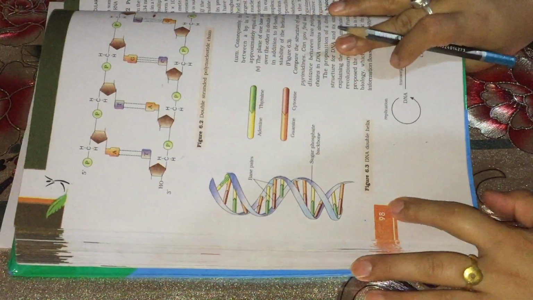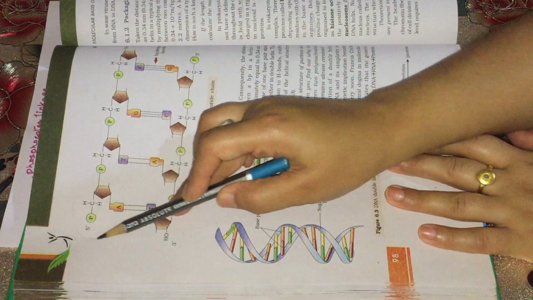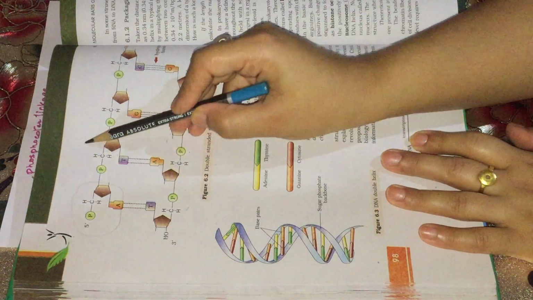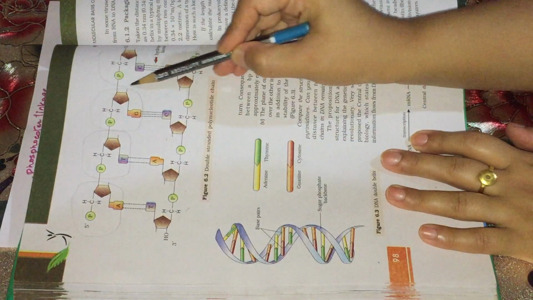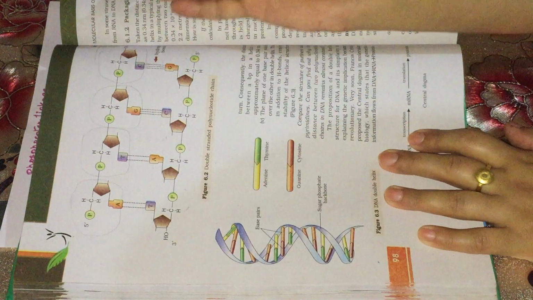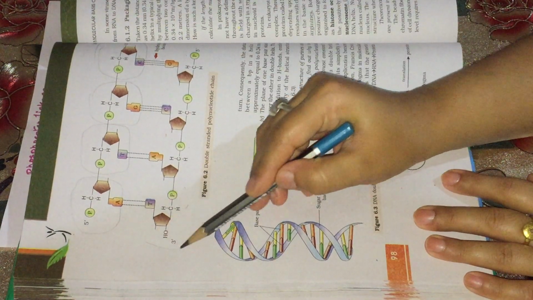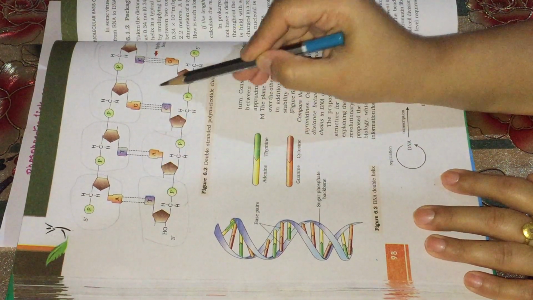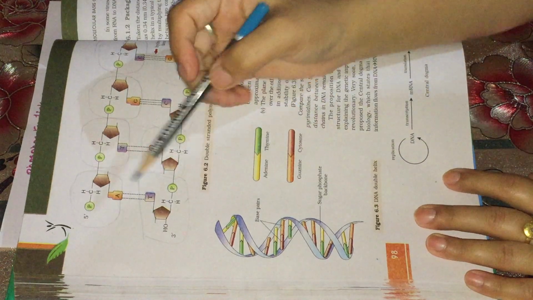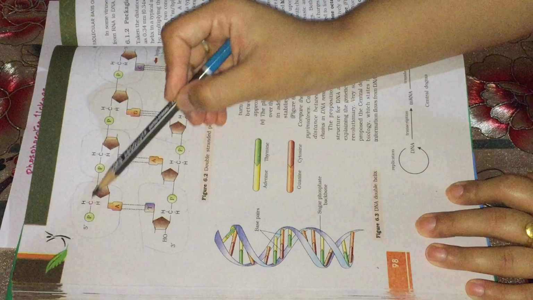So in this diagram, I hope it's visible for you all, you can see this is one nucleotide, another one. This is just a small segment of DNA. Similarly here also 1, 2, 3 and 4. Now you can see here in one nucleotide there is ribose sugar, nitrogenous base and phosphorus.